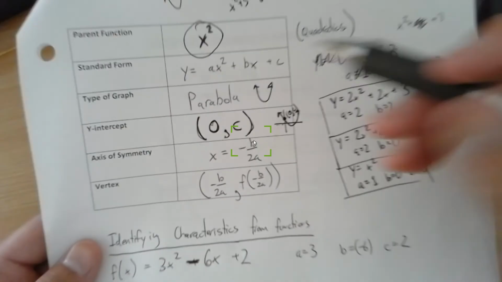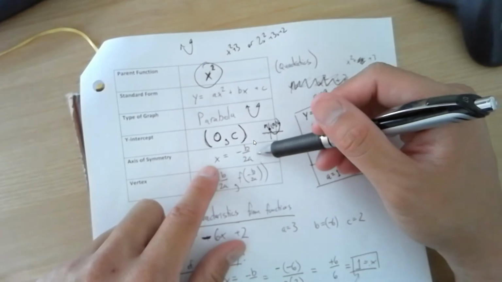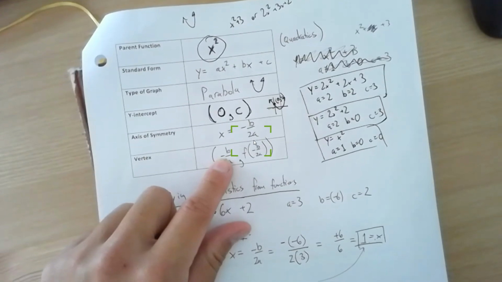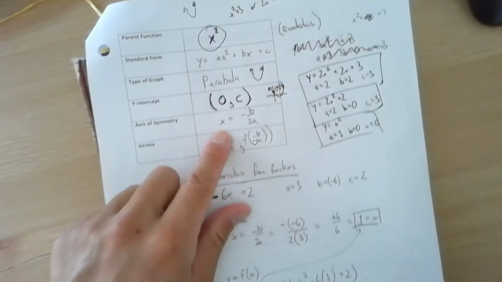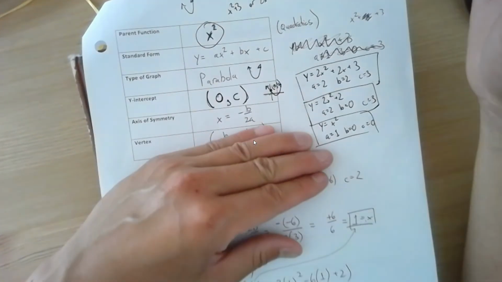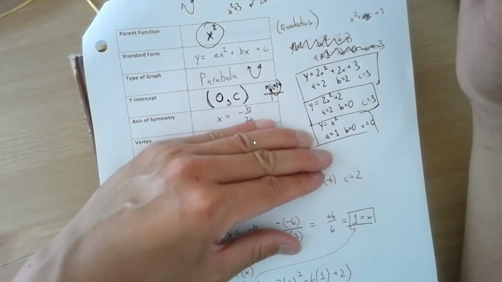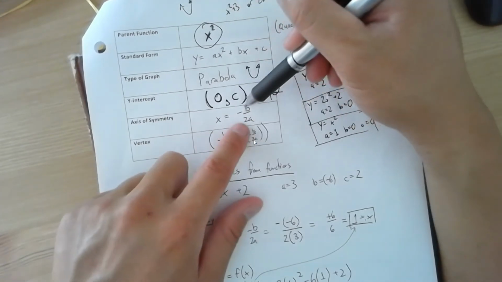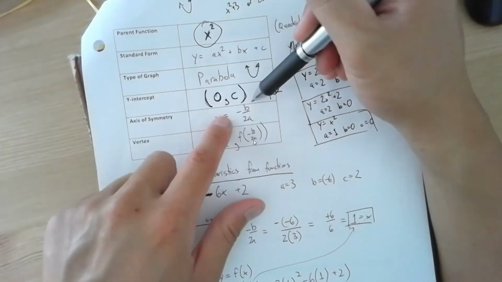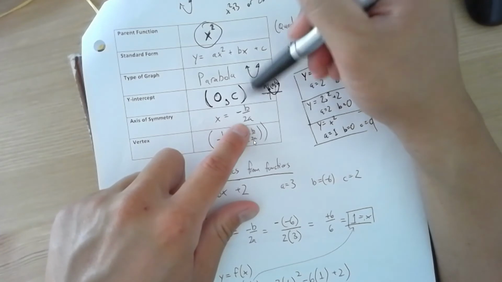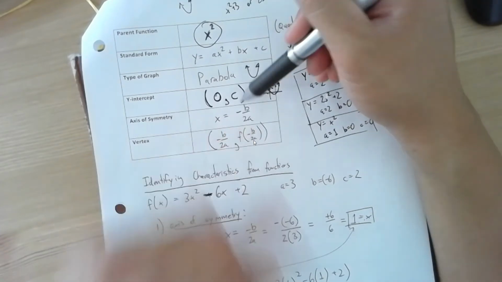Now, if you take the b, write this down too. You might not understand this last one, so don't worry about it. I'll show you how to do that, but just write that down for now. This is the last real piece I'm going to talk about before I show you an example. X is equal to negative b over 2a. If you take your b and take the negative of it, and divide it by 2 times your a value, you get the axis of symmetry.